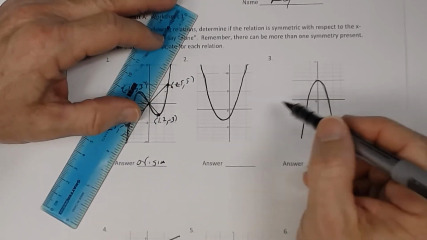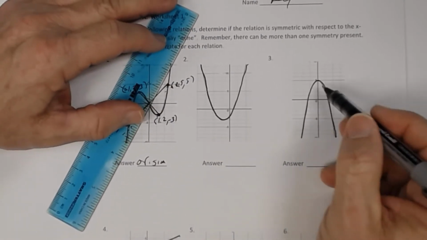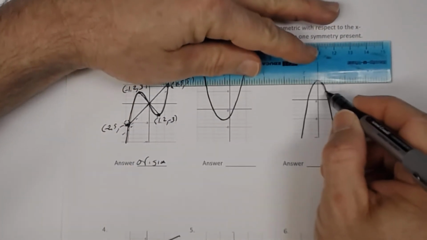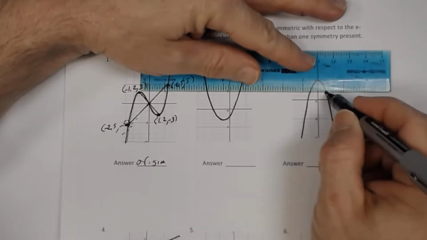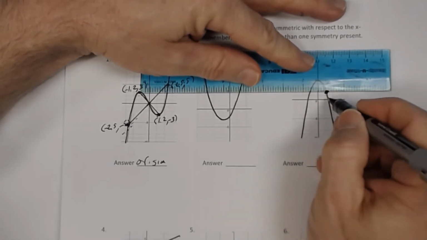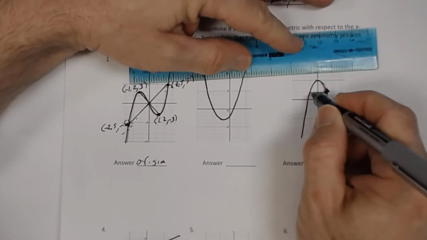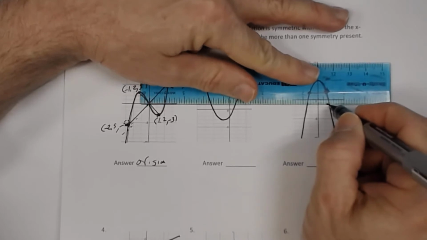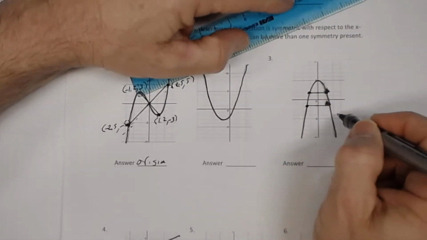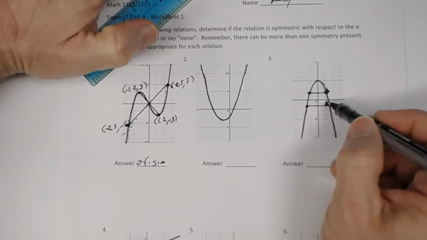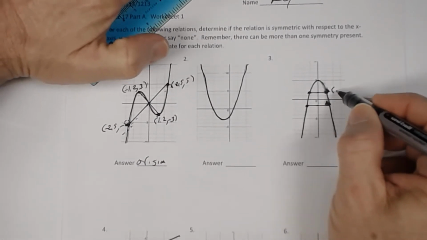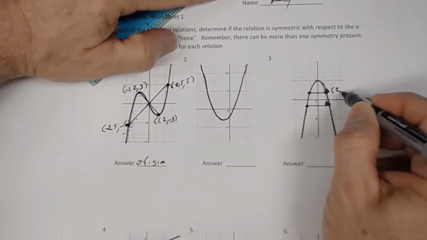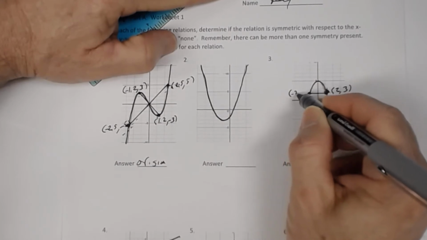So notice it's not y-axis symmetry, because this is y-axis symmetry, right? For y-axis symmetry, if you take this point here, and that point here, and remember here's the y-axis, this distance and this distance should be the same. And you get this point here. And if I'm making this up, if this is 2, 3, then this would be negative 2, 3.